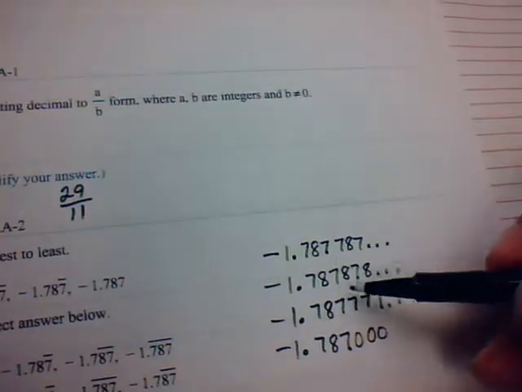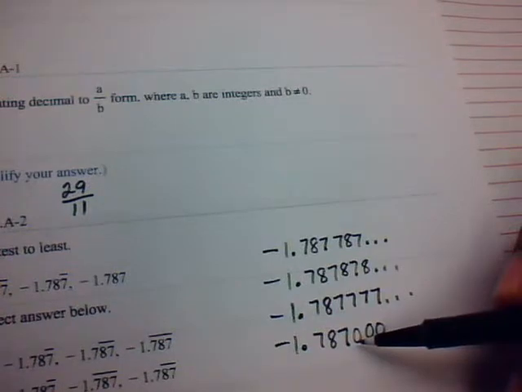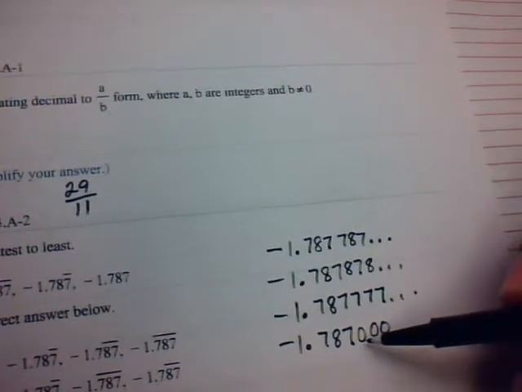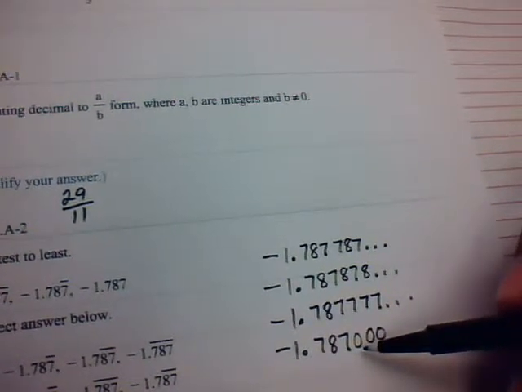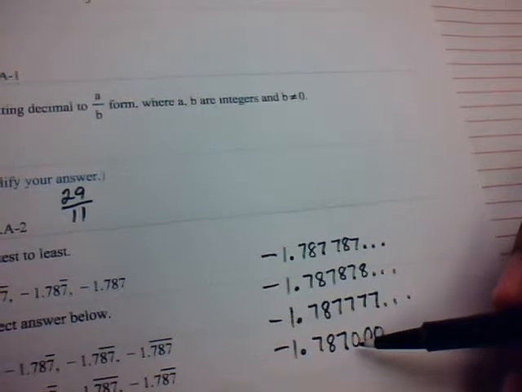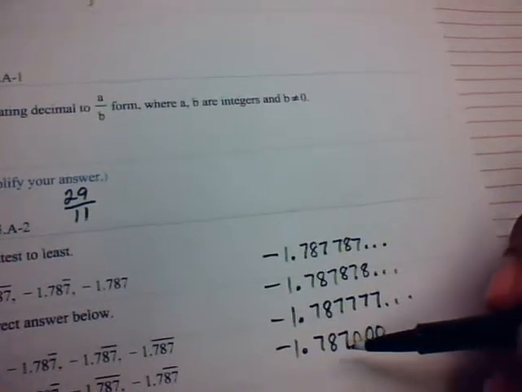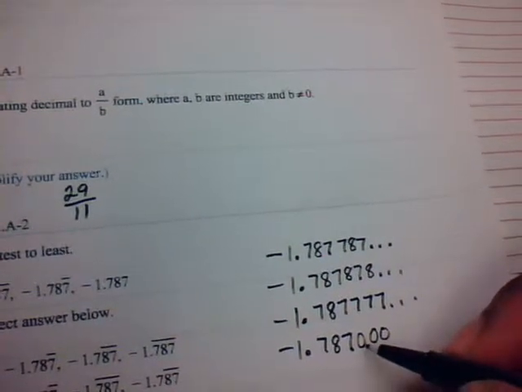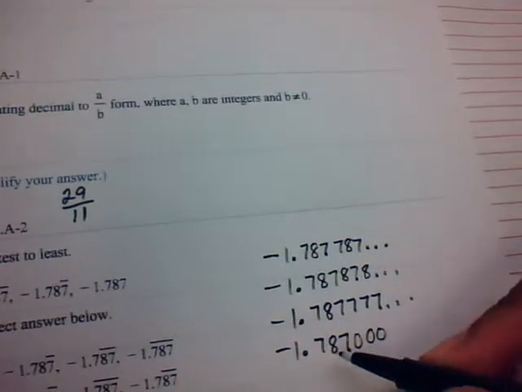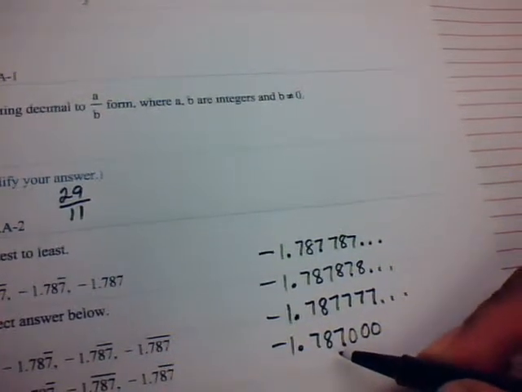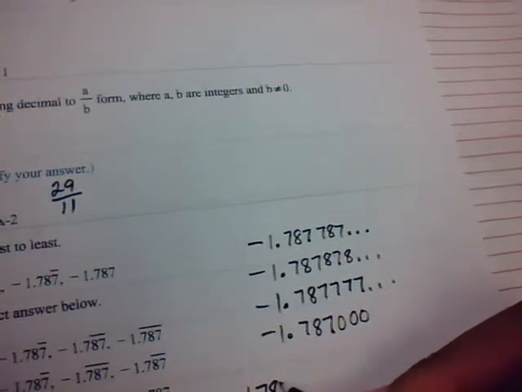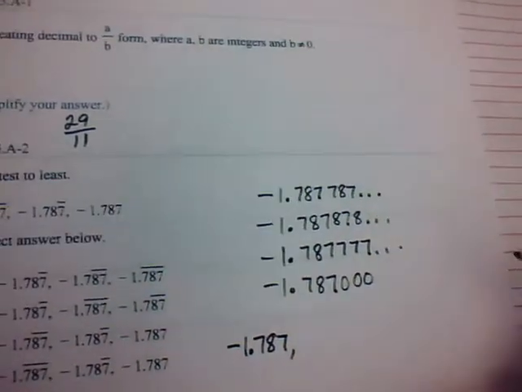Okay? So here, I'm going to start with the smallest number because here we're dealing with negative numbers. Okay? So the smallest number will be the number that is close to 0. In this case, the 0 is the smallest. So here, negative 1.787 is the number that's the greatest because that number is closest to 0.